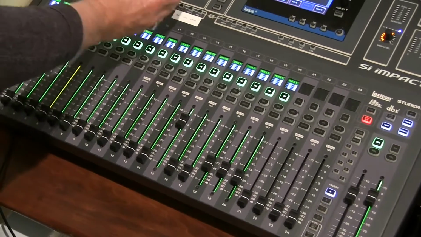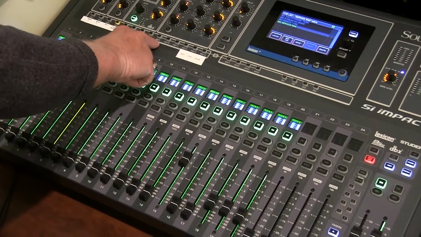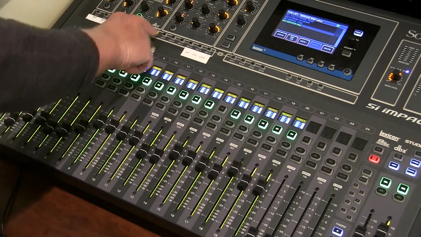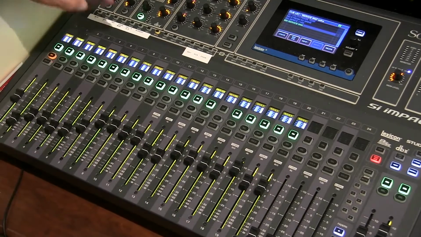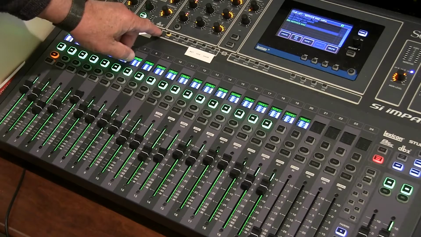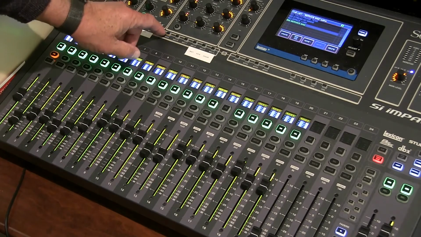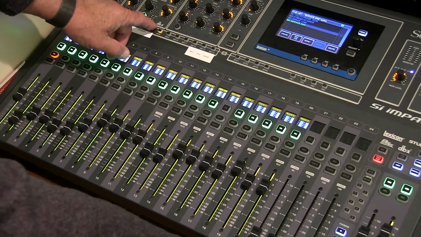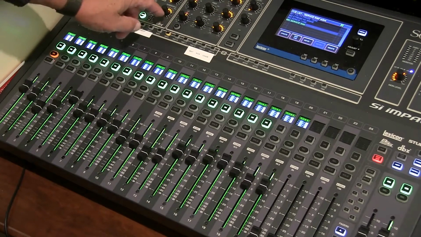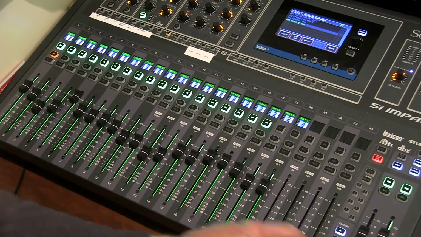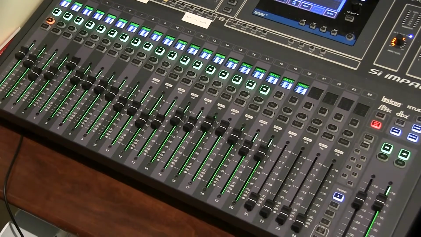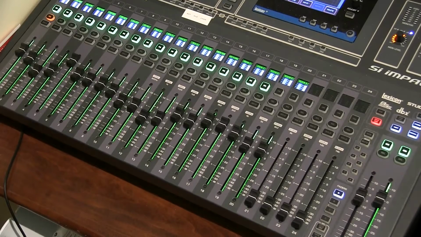And the fellowship hall and the nursery, MX8 and MX9, Mix 8, Mix 9. These are the live feeds for the live stream. And you can see they change color. This is lit, same color as the sliders. And once again, 9, now it's green. And there's your main output for the live stream.